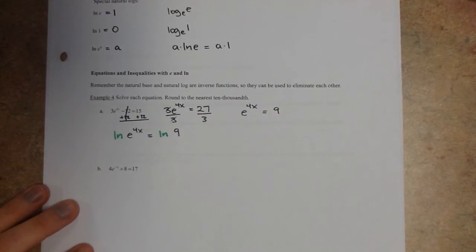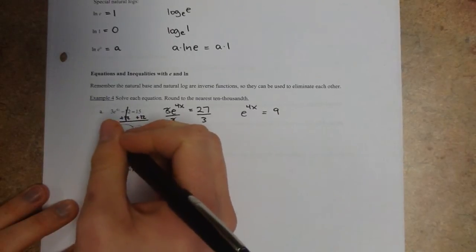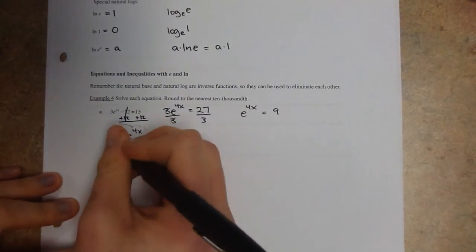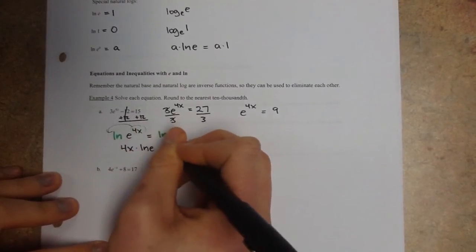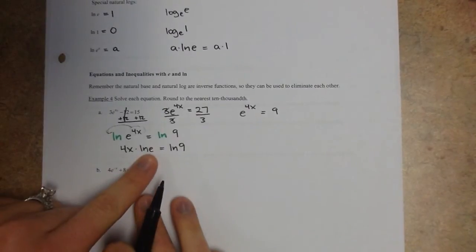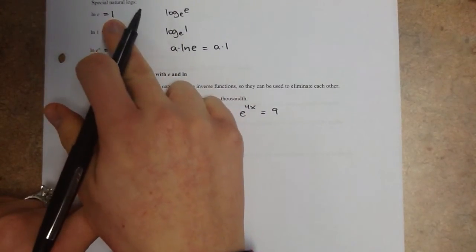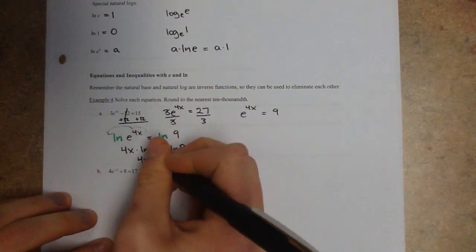Okay, so now let's apply the power property, where this 4x can come out front as a coefficient. So now I have 4x times the natural log of e equals the natural log of 9. Now take a look at this left-hand side, natural log of e. I am hoping that when you see this, you recognize it as just being equal to 1. So my left-hand side is just equal to 4x.